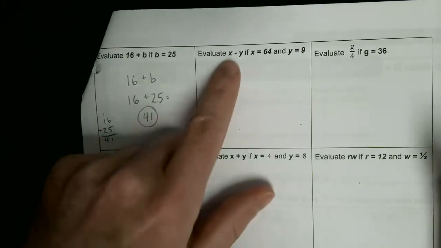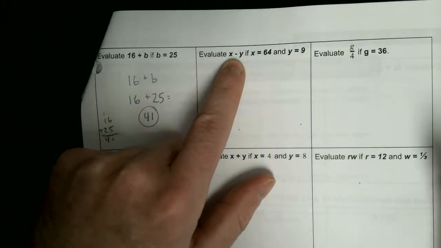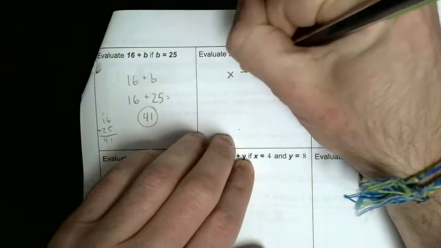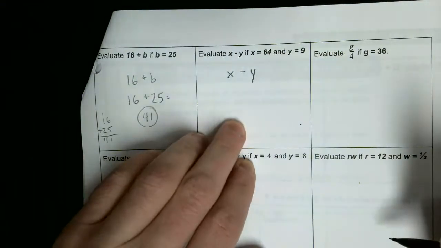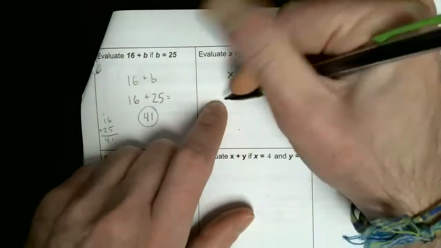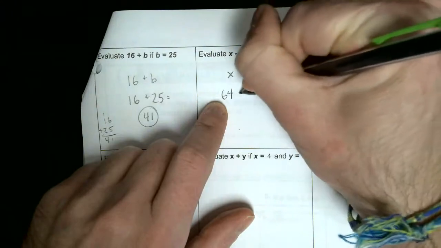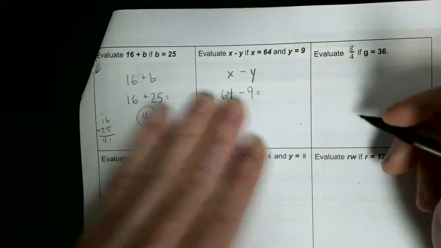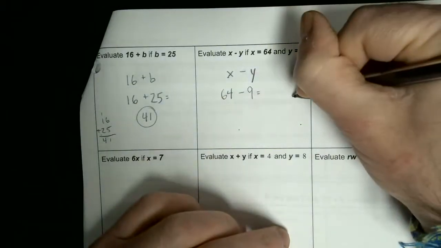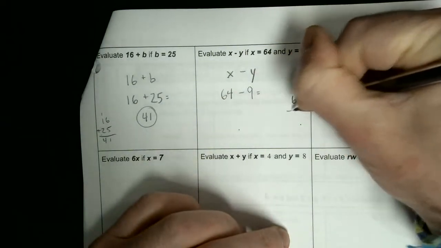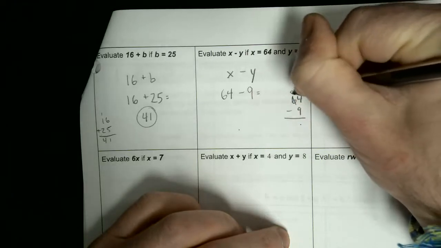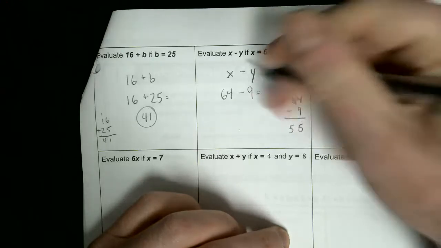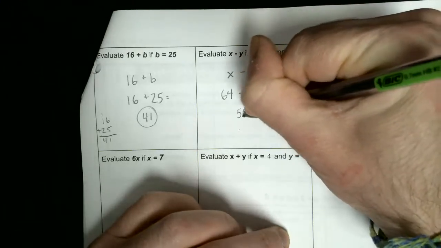Now this one's interesting because there's two variables. This is a minus sign, just so it's on a dot. This would be x minus y. So we're going to write that first. Do we know what x is? Yes, x is 64, minus y, which is 9. Now, if we didn't know one of those, we couldn't solve the problem completely. We couldn't evaluate it because we wouldn't know what the value would be. So 64 minus 9, we do it off to the side, of course. 14 minus 9 is 5. 5 minus 0 is 5. So we get 55.